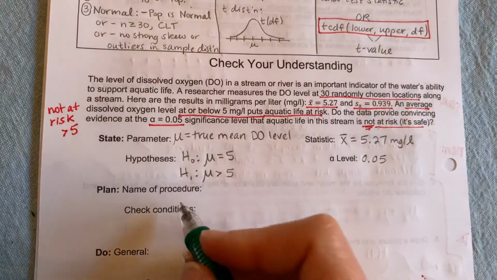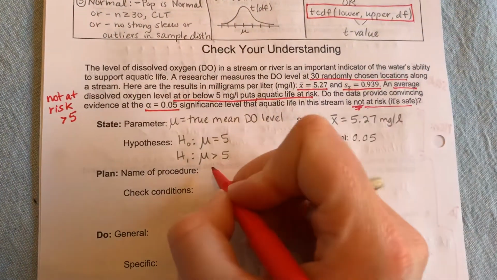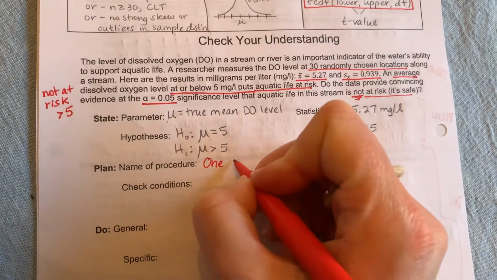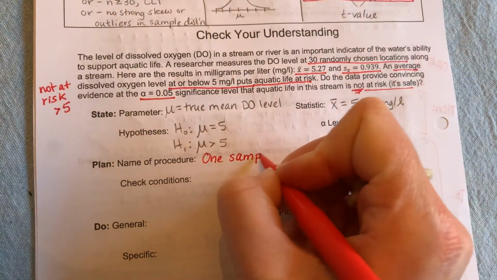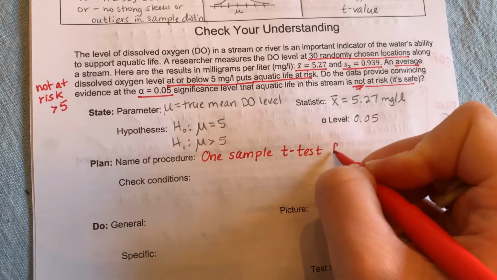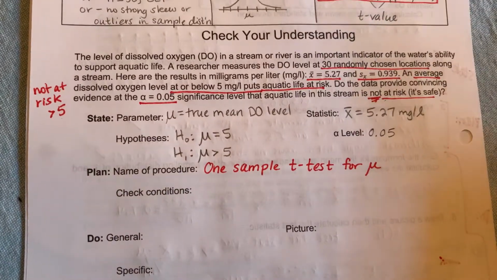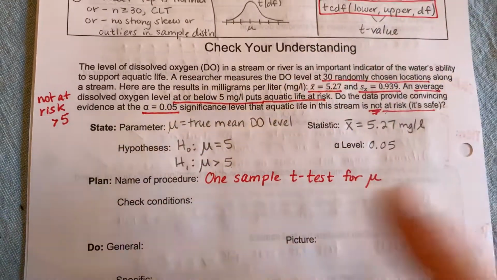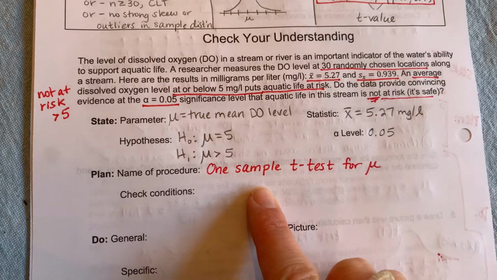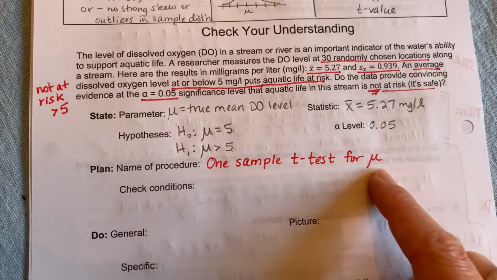The name of the procedure, this is also new, so I guess I'll write it in a different color. This is called a one sample t-test for mu. Notice we've only done one sample things so far, so all of our names have started with one sample. And this is for means, so I have to use the t-distribution. So it's a t-test for mu.